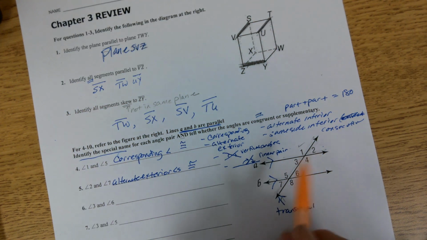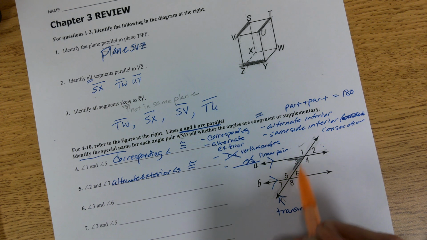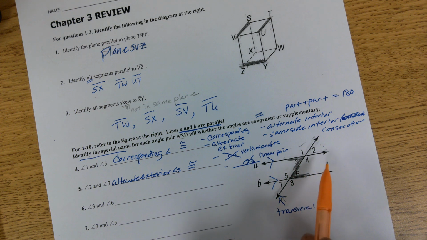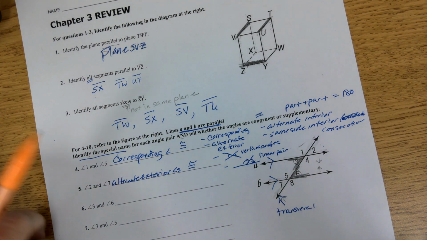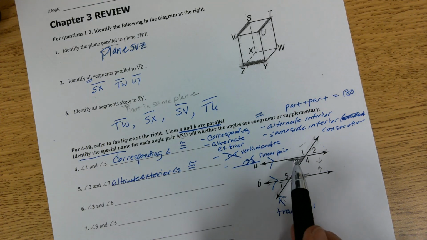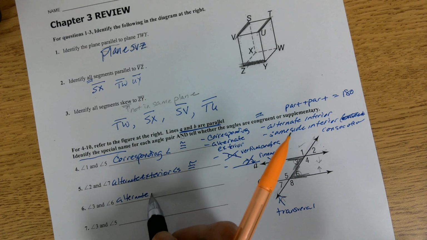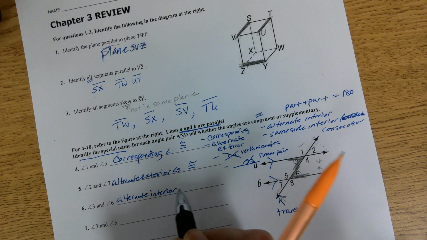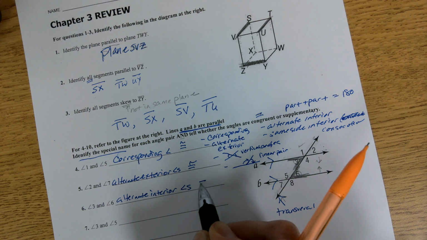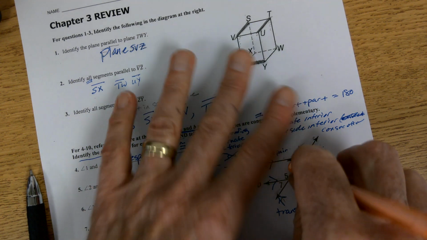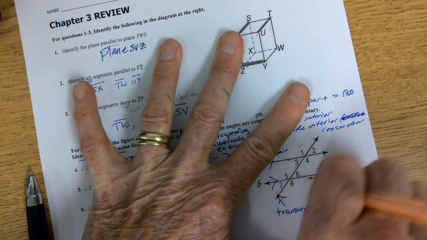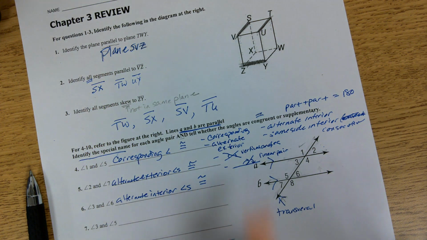Okay? Angles 3 and 6. Okay, they make a Z, right? Z angles. They're between the two lines. And they're on opposite sides of the transversal. So these are called alternate interior, and they also make a Z. Alternate interior angles, and these are also congruent. Okay, let's erase that. Okay, angles 3 and 5.